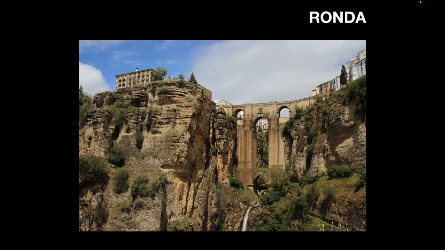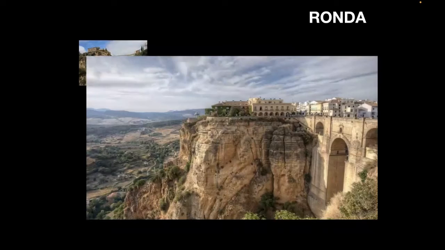We'll see the view of the town up on a hill, and this town Ronda, historically it's an important settlement, but it's known actually for being the background to one of Ernest Hemingway's books, For Whom the Bell Tolls. The book is about the Spanish Civil War, and so just the background is here in the town of Ronda.